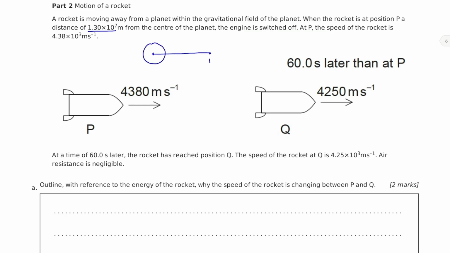That's position P. At P, the speed of the rocket is 4.38 times 10 to the 3 metres per second. So the initial speed is 4.38 times 10 to the 3 metres per second. And our distance, S, is equal to 1.3 times 10 to the 7.